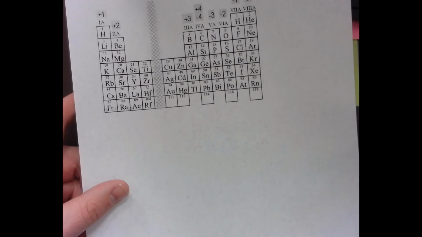So this is our homework assignment 9.3. This should be pretty easy, simple after what we did yesterday. Go ahead and finish it up, and you have your periodic table on the back that gives you examples, and you should be good to go. All right, please email if you have any questions.